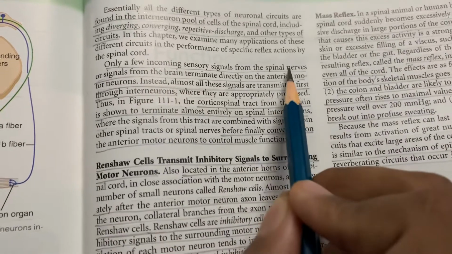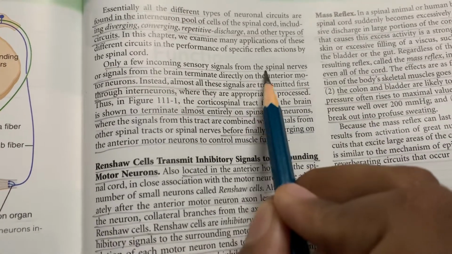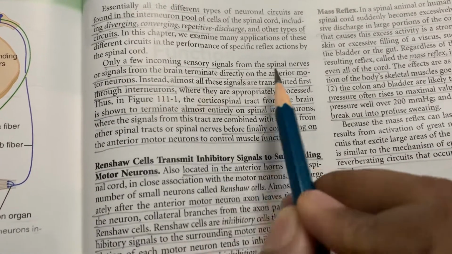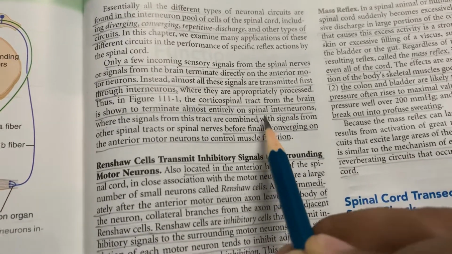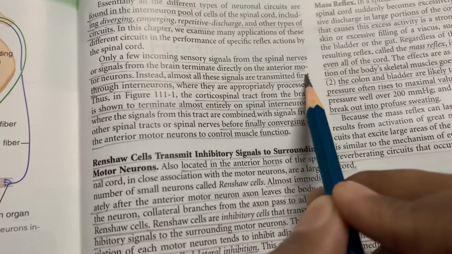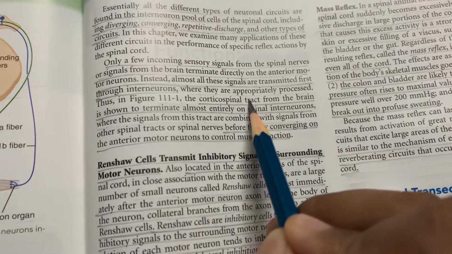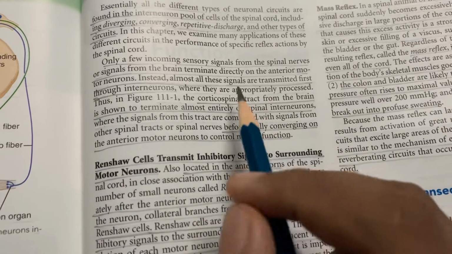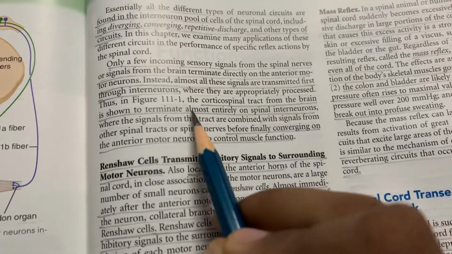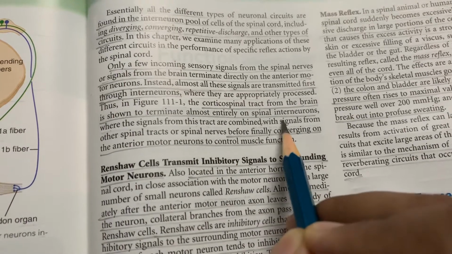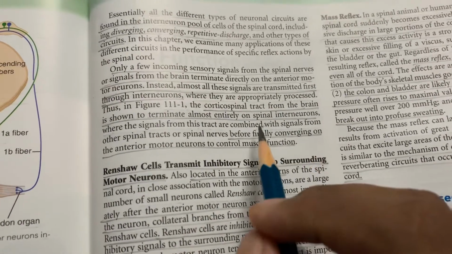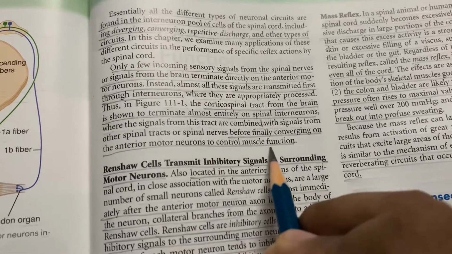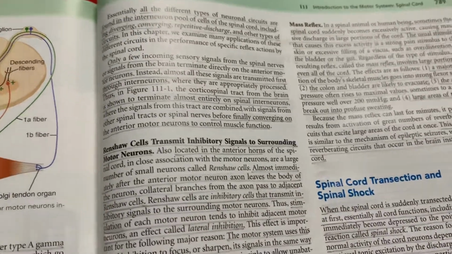Only a few incoming sensory signals from the spinal nerves or signals from the brain terminate directly on the anterior motor neurons. Instead, almost all these signals are transmitted first through interneurons, where they are processed. The corticospinal tract from the brain is shown to terminate almost entirely on spinal interneurons, before finally converging on the anterior motor neurons to control muscle function.